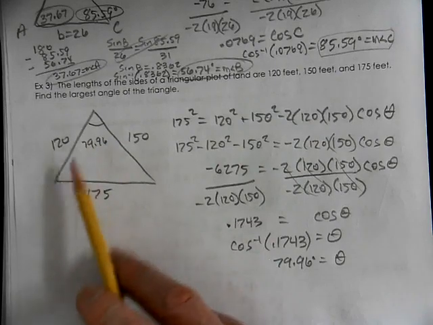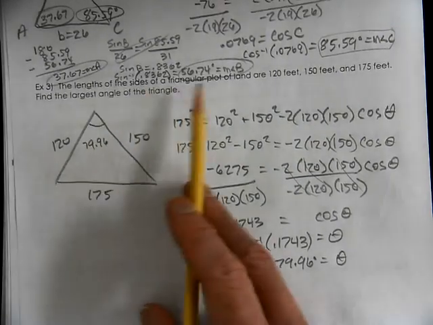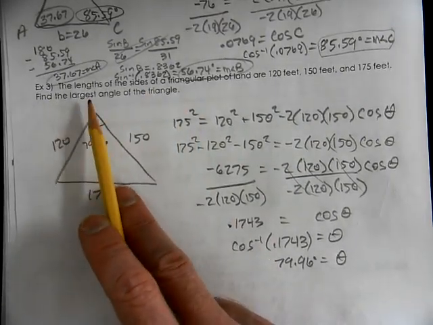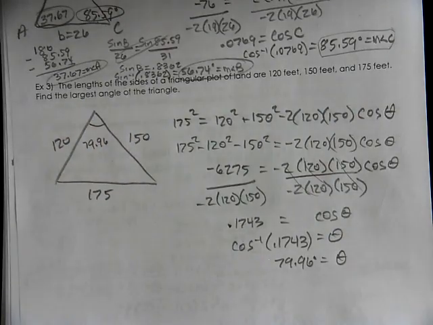Then you could use law of sines to find the other angles, but that's not what they're asking for here. They just want to find the largest angle. We are done.